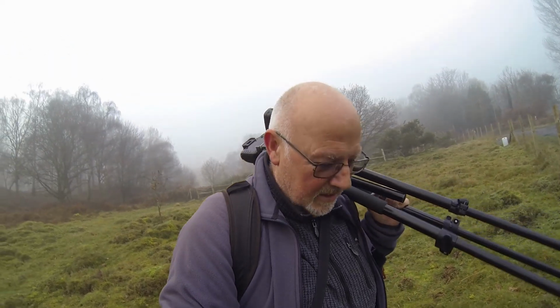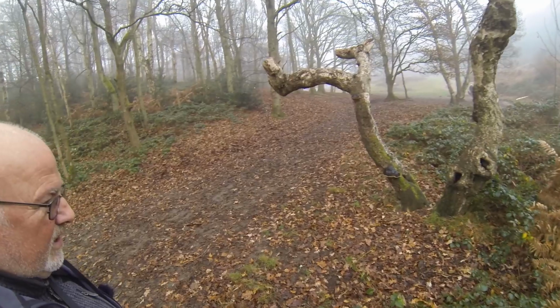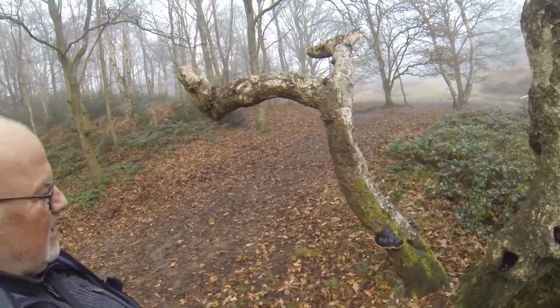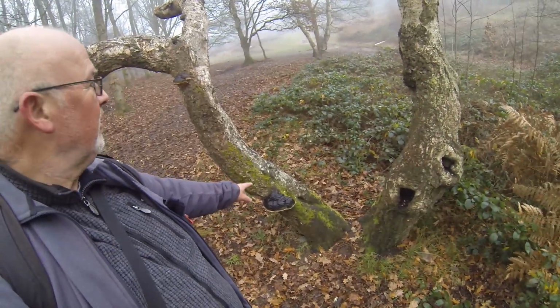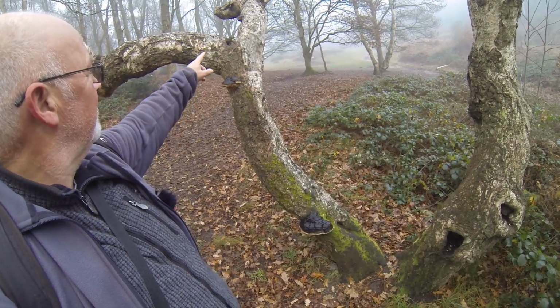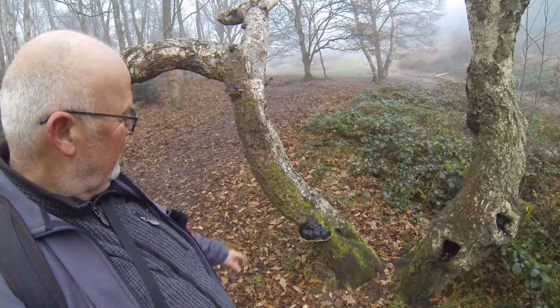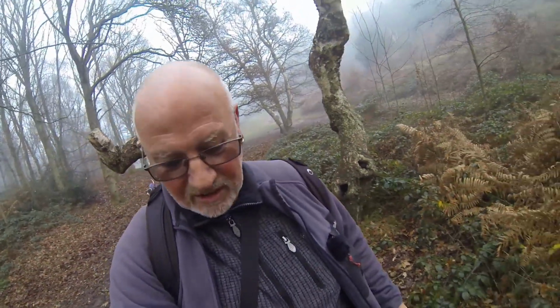Right, time to negotiate the stile, so I'm now going to put everything down. Catch you shortly. Loving these mushrooms, the big fungus. Some lovely green moss coming on it now. It looks incredible.